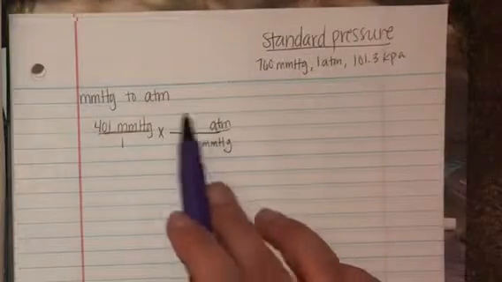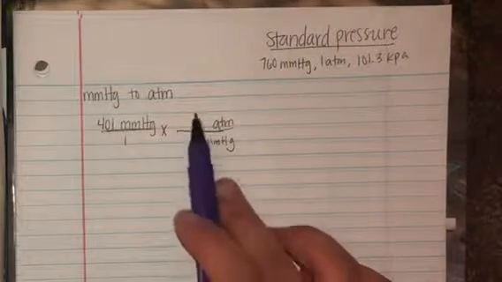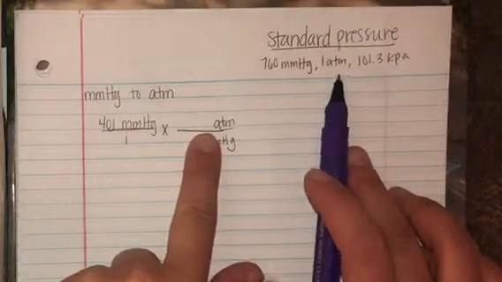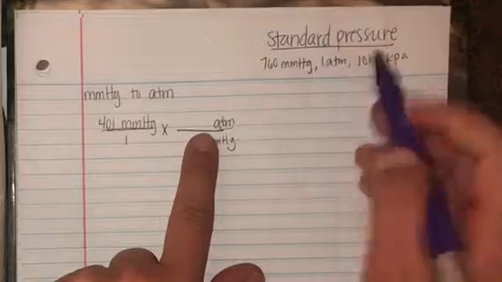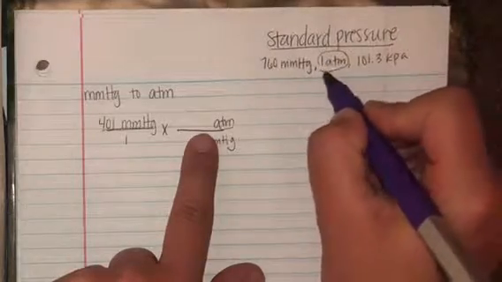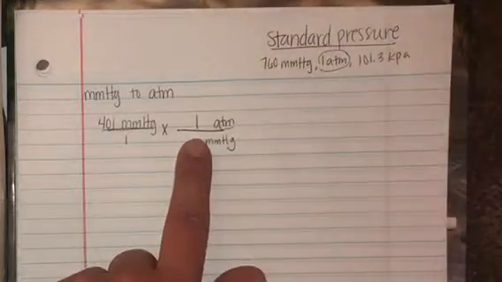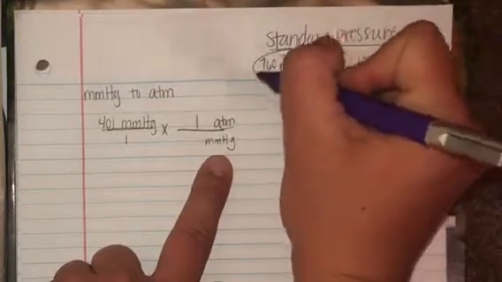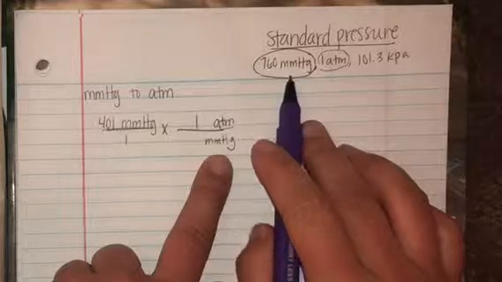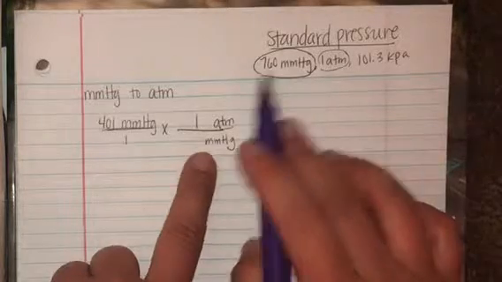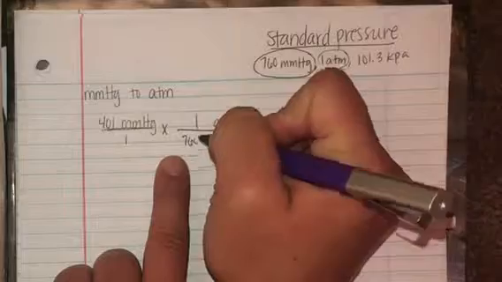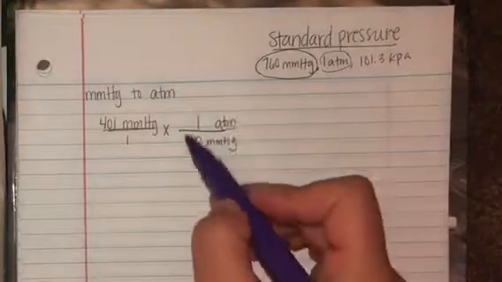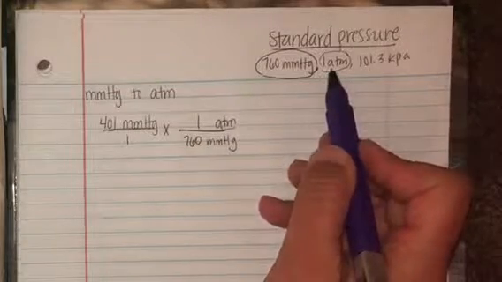Whenever we're doing our conversions like this, to know what these numbers are, we look at our standard pressure. So for atmosphere, we'll use our standard pressure for atmosphere, which is just 1. So atmosphere will be 1. For millimeters of mercury, we'll do the same thing. We're looking for our standard pressure for millimeters of mercury, and it's 760. So 760 is the number that we would use. And then when we get to this point, we've filled this in.